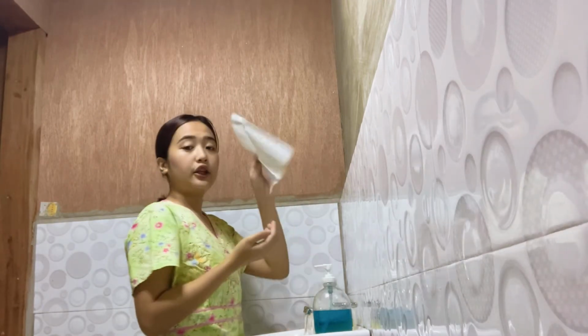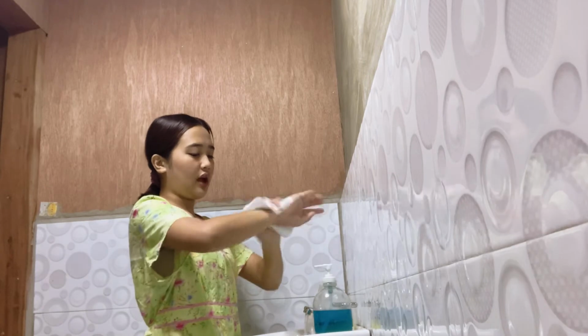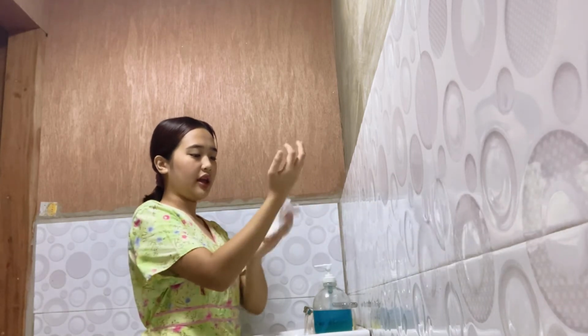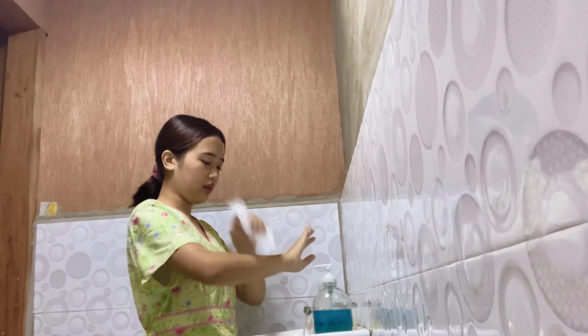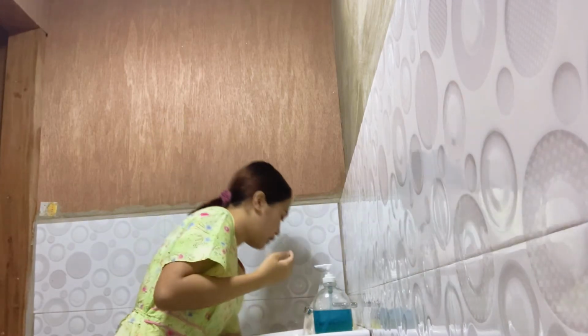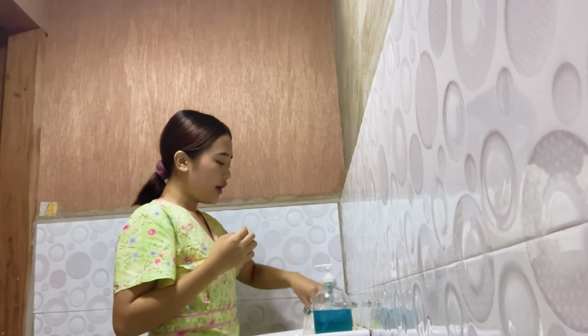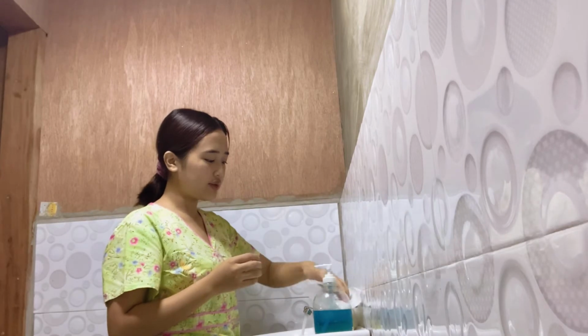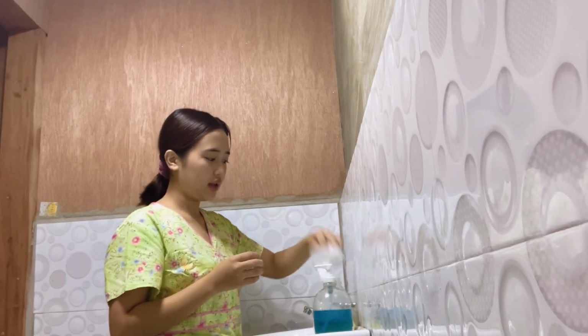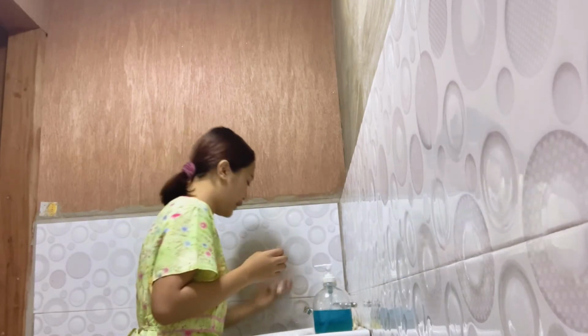Next, get a new paper towel for the other hand. Pat dry it, ensure that there will be no moisture. And when it is time for you to close the faucet, get a paper towel to grasp the handle, then close it. Then dispose of it properly.